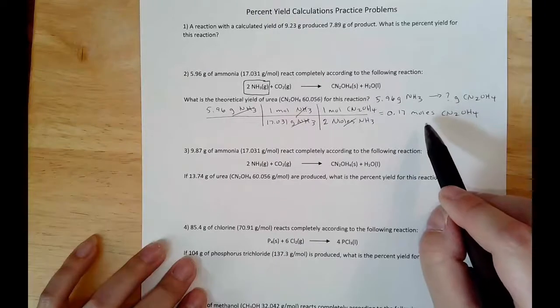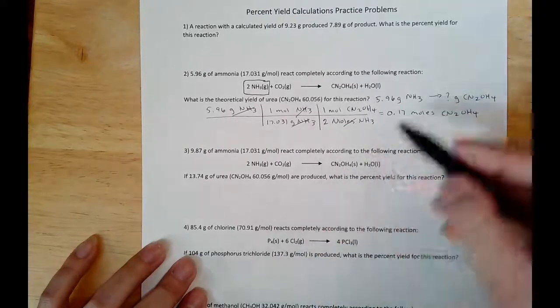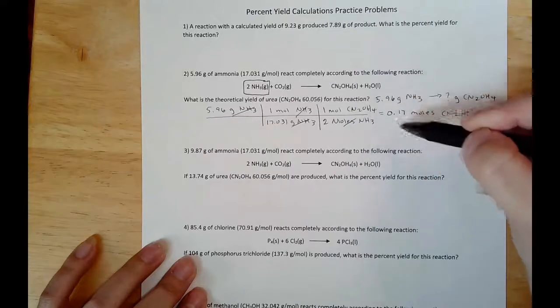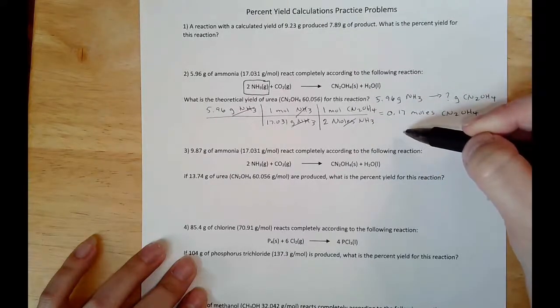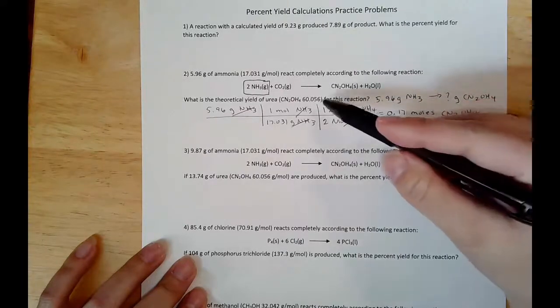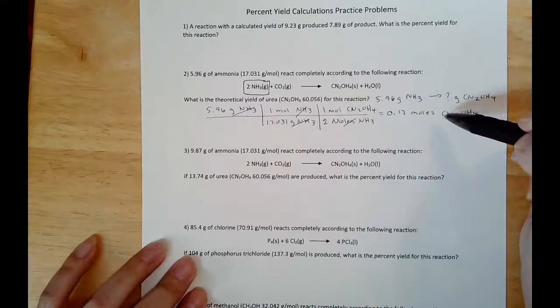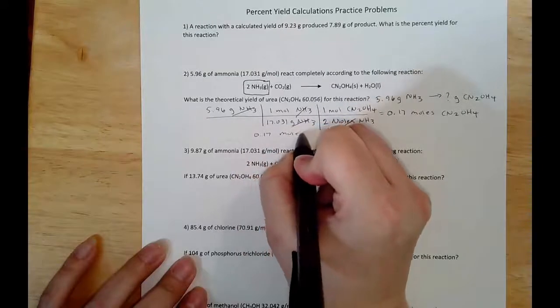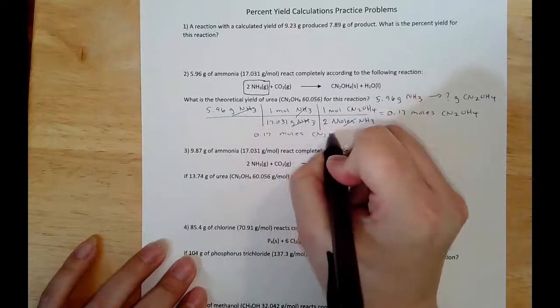Since this worksheet is mostly in grams of things, let's take it one step further and convert this into grams, which you could actually do in the same thing. If you wanted to carry this out one more step, you could do 1 mole of the CN2OH4 over the molar mass, but you could do it this way too. So then you would take the 0.17 moles of CN2OH4, right?